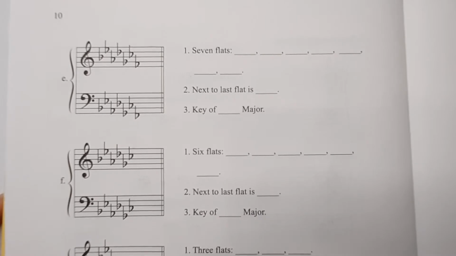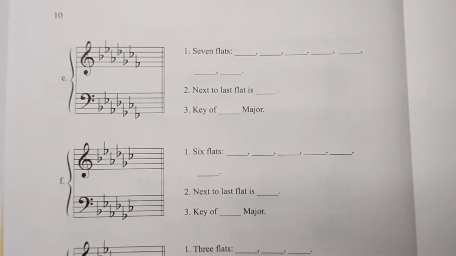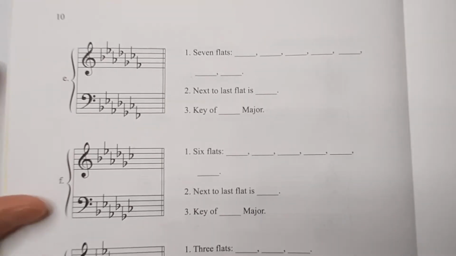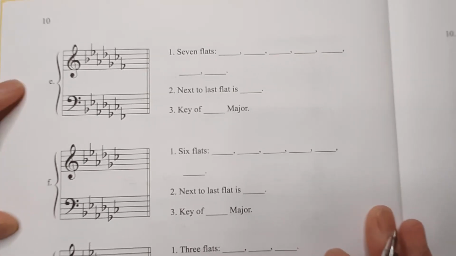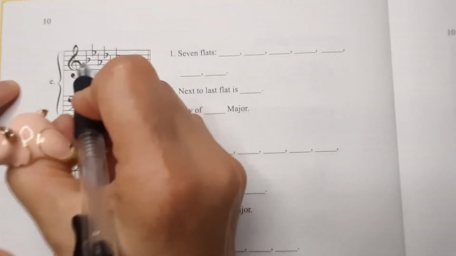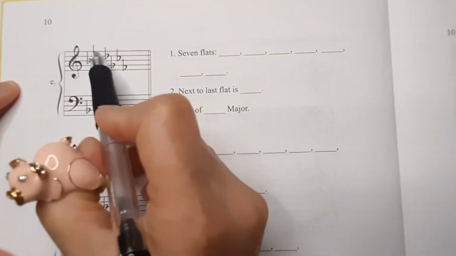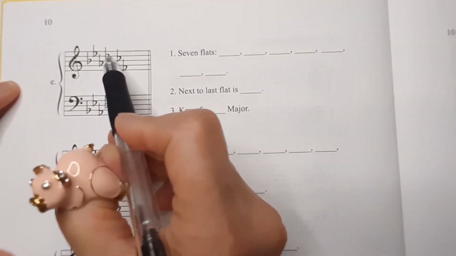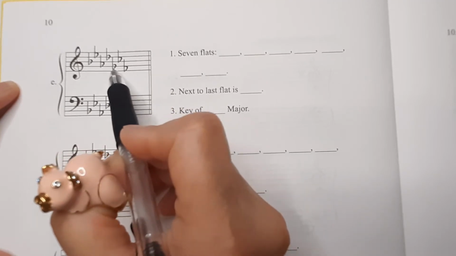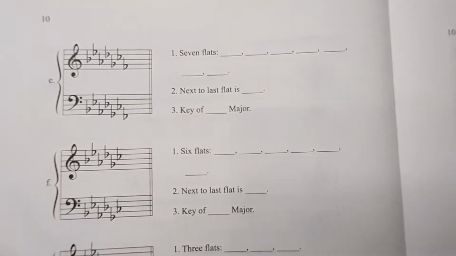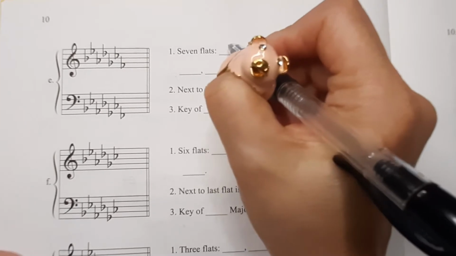Now we're on page 10. Question E. The 7 flats are, first one's B, second one is E, third one is A, fourth one is D, fifth one is G, sixth is C, and the last one is F, right? All 7 flats. Write them, please.